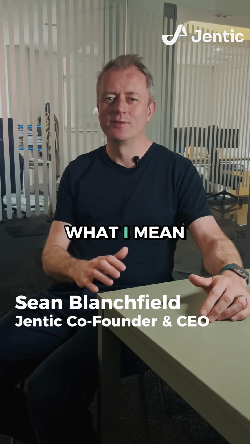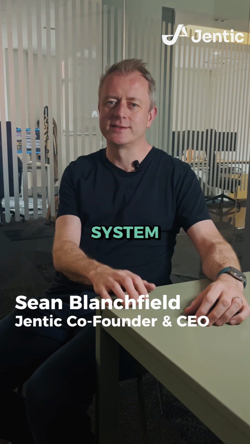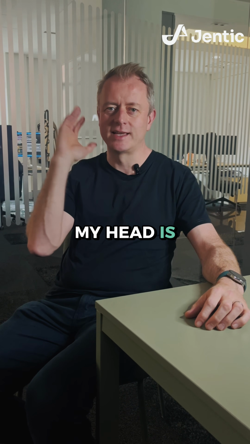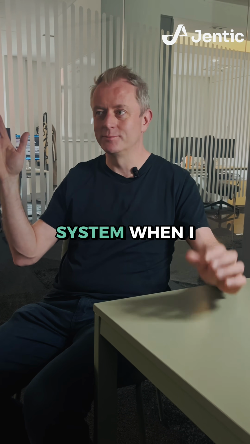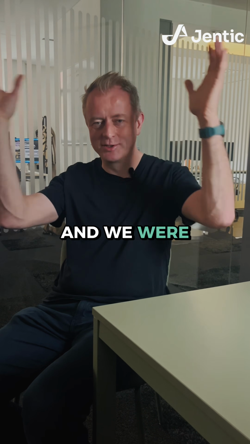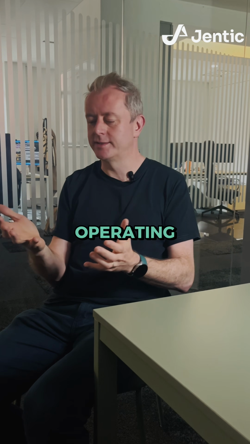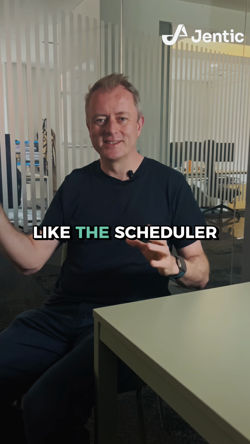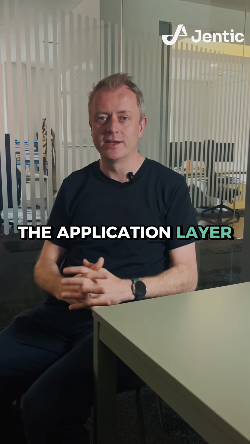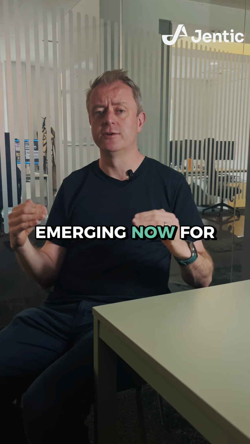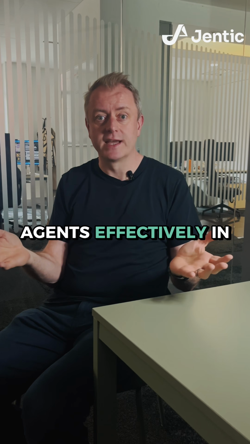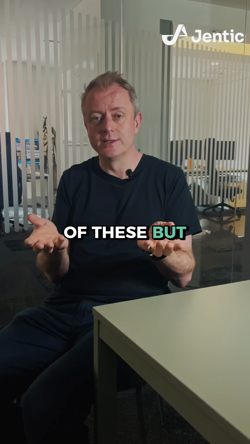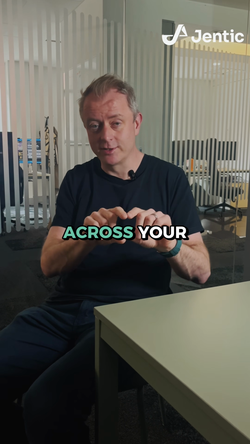People have been asking what I mean when I say agentic operating system, and the picture I have in my head is actually like a computer operating system. When I was in third year in college, we were showing here's all the things that go into an operating system. You have this driver layer, you have kernel, you have the scheduler, you have all the application layer. And there's a similar picture emerging now for how you run agents. To run agents effectively in a company, you need one of these. But it doesn't just live on a computer, it runs across your entire company.